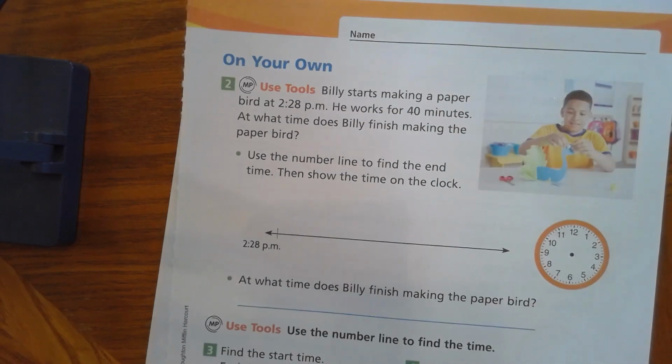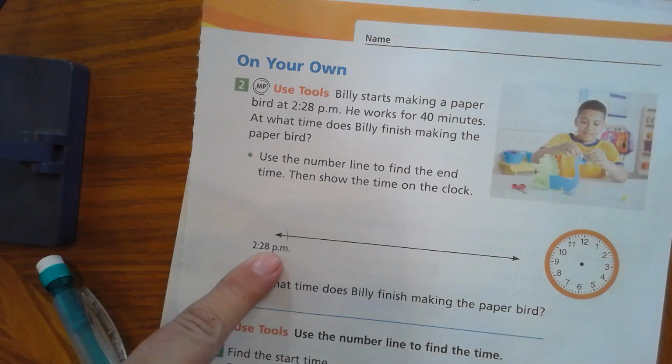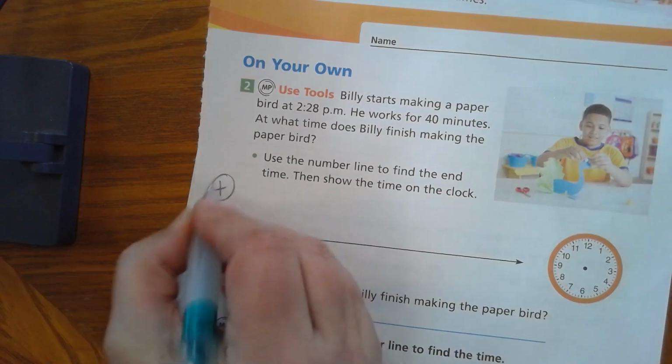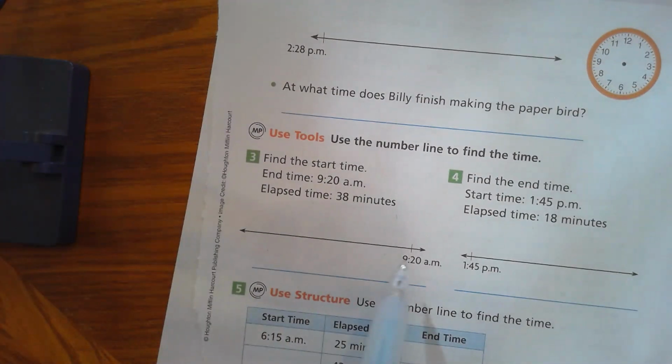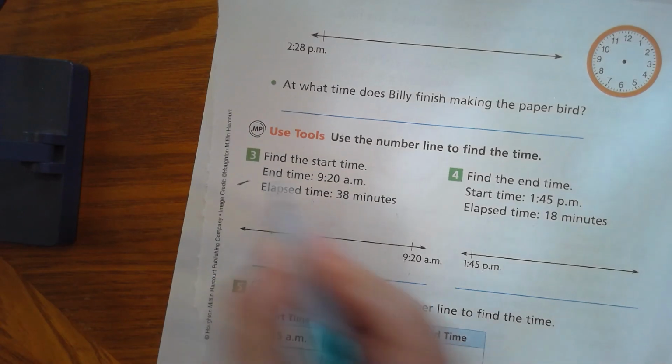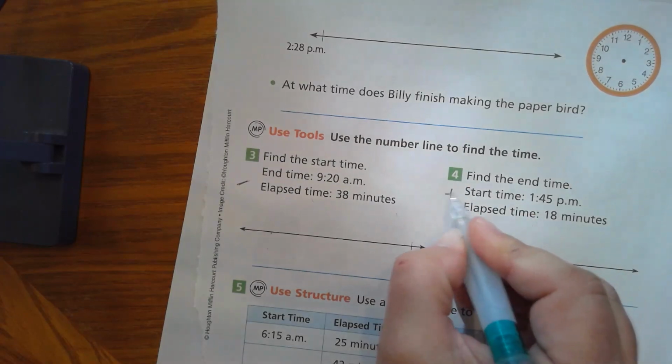This one is Billy is making a paper bird. They give you the start time, how long you work, so you find the end time. So this way, you're going forward, you are adding. So you might want to put yourself a little note there. Then you have a number line. You have to find here, you're going backwards. So you know you're going to subtract. Here, they give you a start time. You find the end time. So you know you're going to add there.